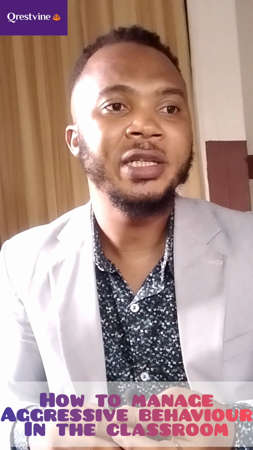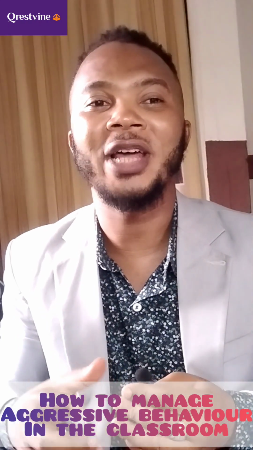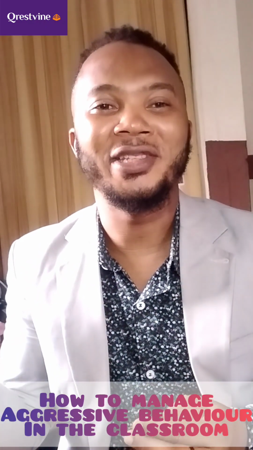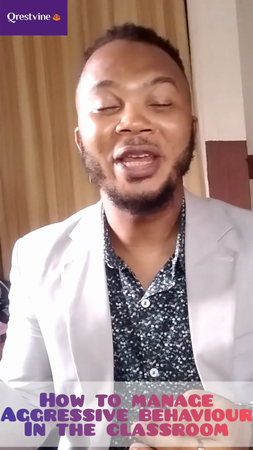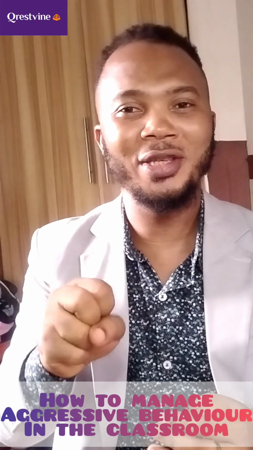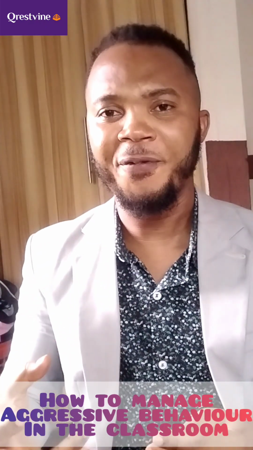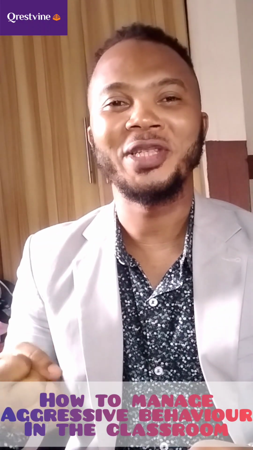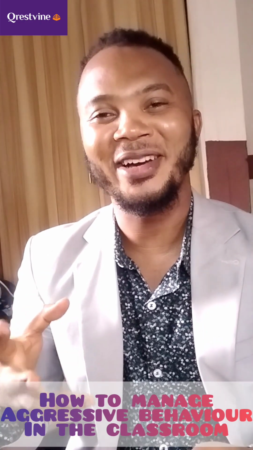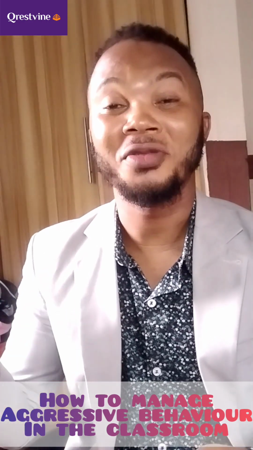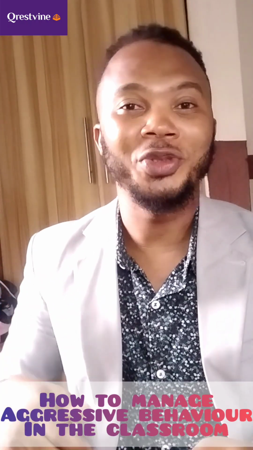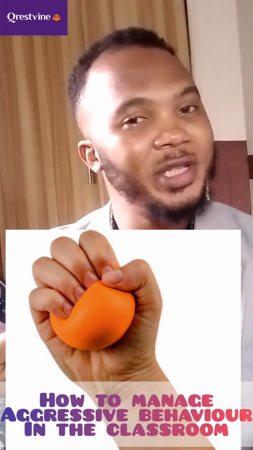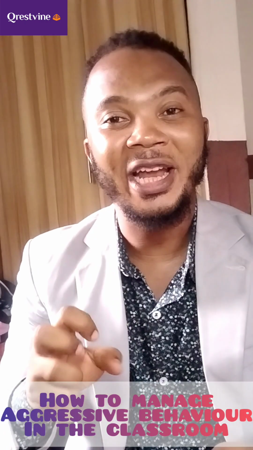The last point is give the child a small ball to keep on their desks. Yes, pressure, stress balls for them to squeeze. When they are angry, you tell them to just squeeze the balls. So when they are really fuming, you give them the balls and then they squeeze it. Squeeze, squeeze, squeeze. This will help release the child's anger. This works, right? Instead of just adding insult to injury, give them the stress balls to squeeze. It helps them to calm their nerves.